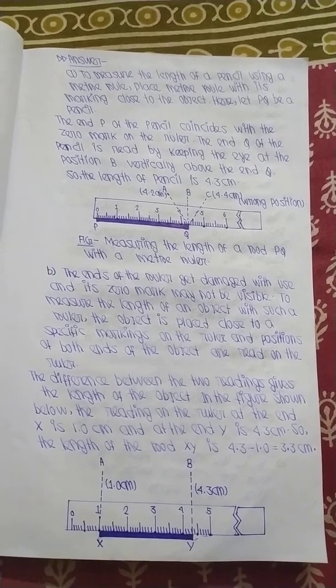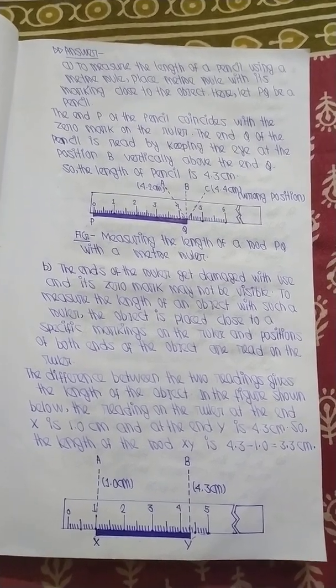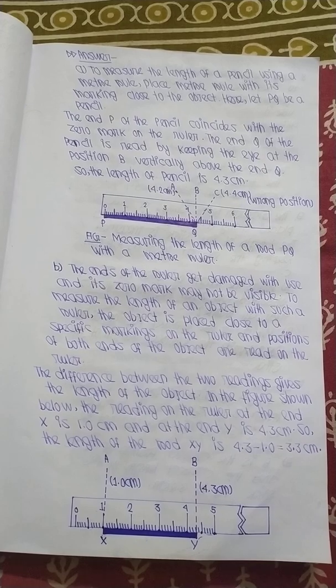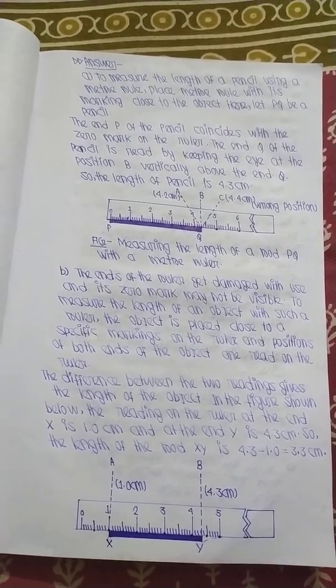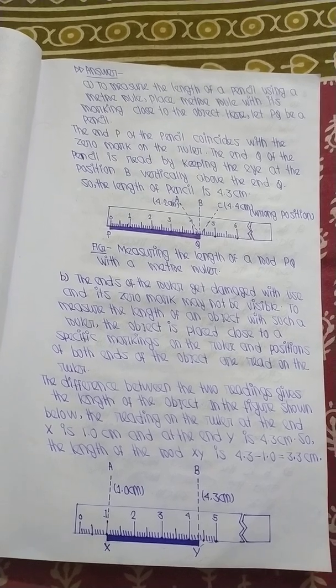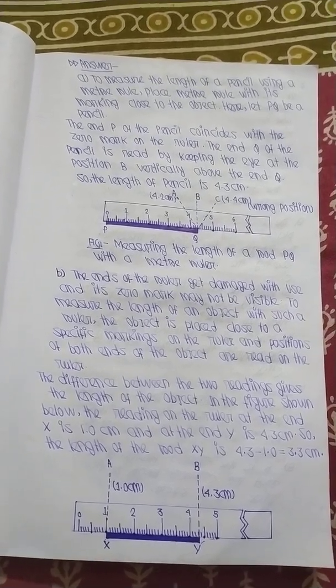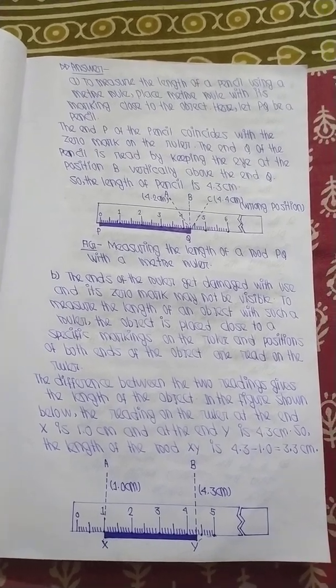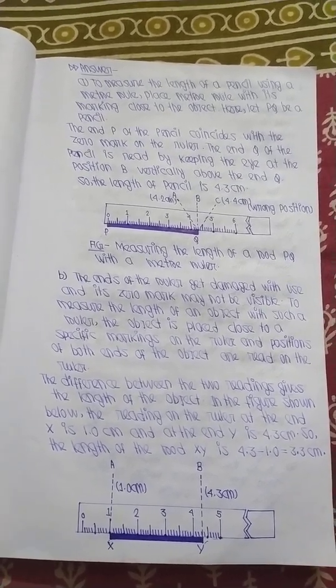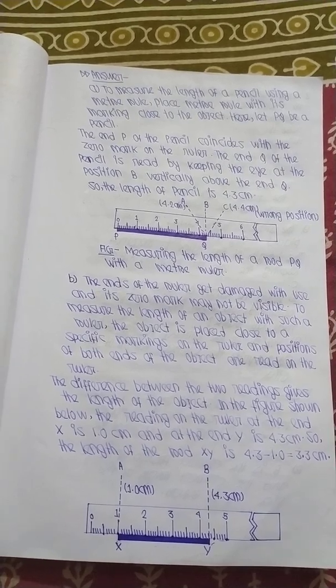You can see the diagram measuring the length of a rod PQ with a meter ruler. The length of the pencil is 4.3 centimeter. At C it is 4.4 centimeter, which is a wrong position. At A it is 4.2 centimeter, which is also a wrong position. Part B of the question.